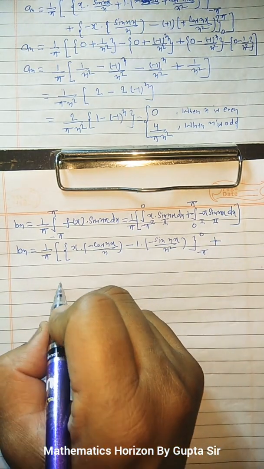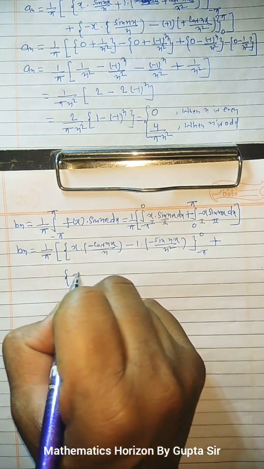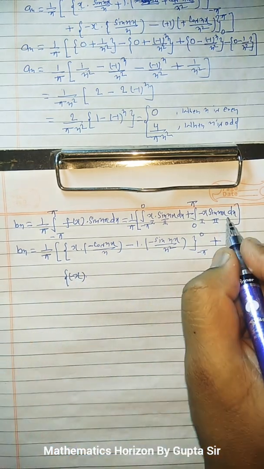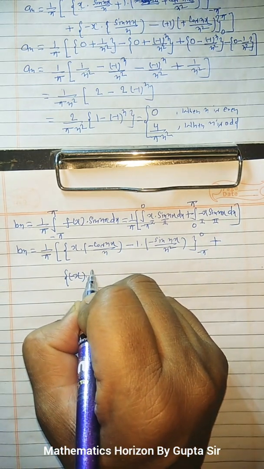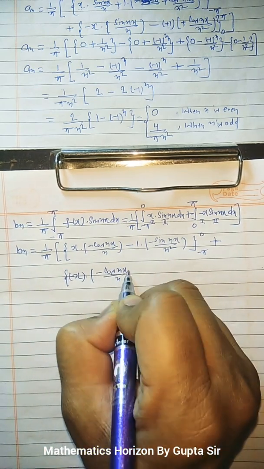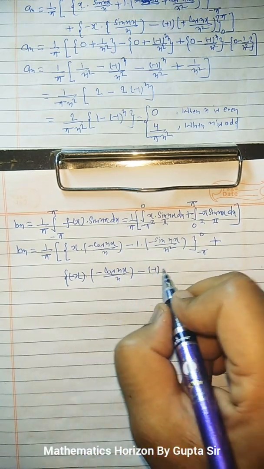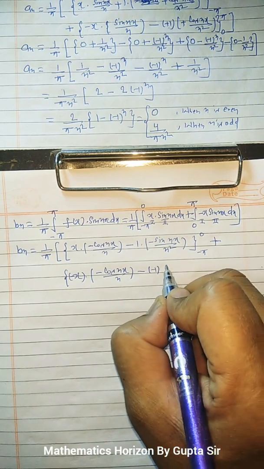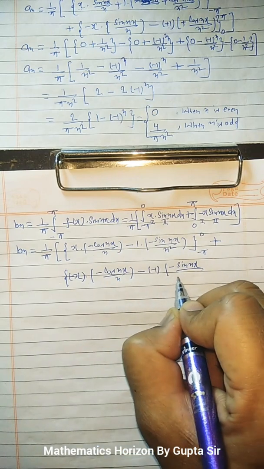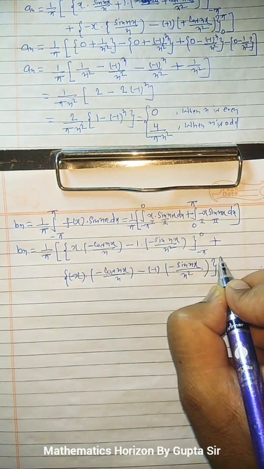Now the second integration, first function is minus x, and integration of sin nx is minus cos nx upon n, minus differentiation of the first, minus 1, integration of second is minus sin nx, and this upon n square, and the limit is 0 to pi.